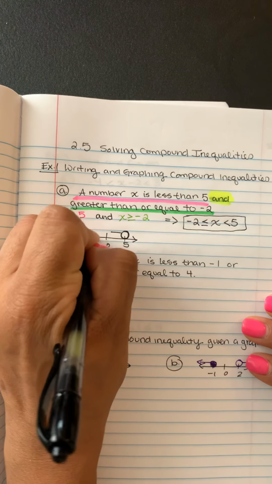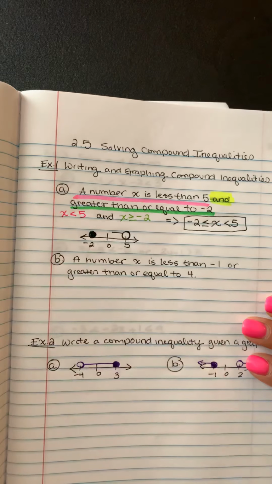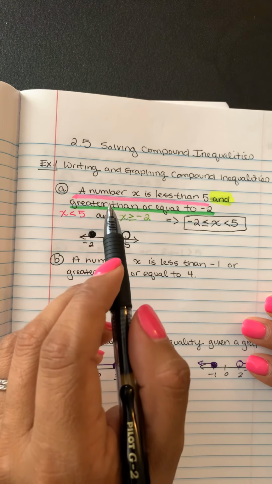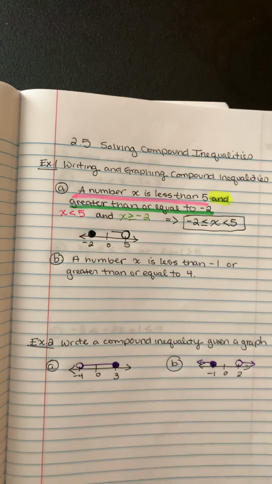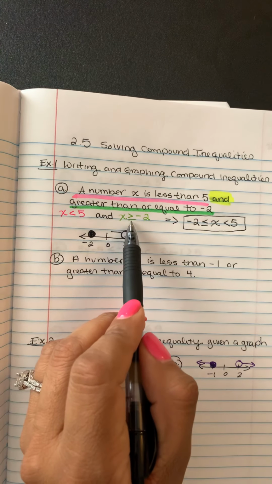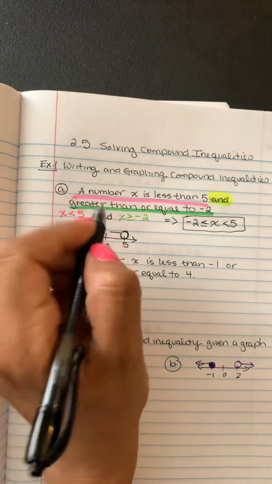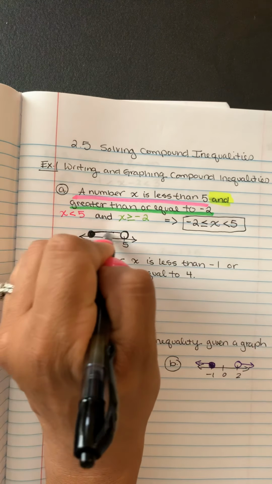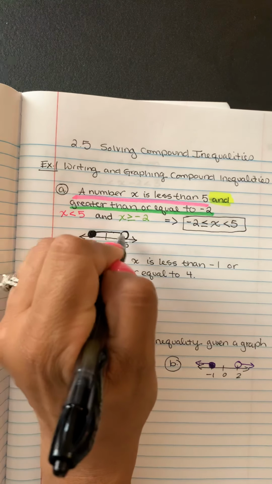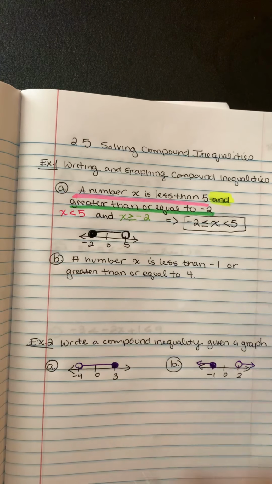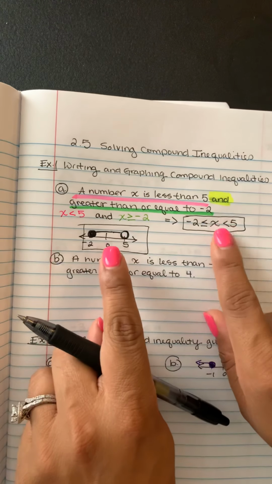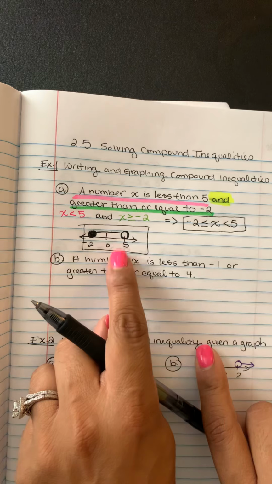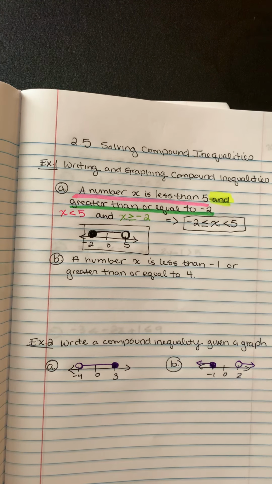Again, if you don't remember open dot, closed dot, you need to review the 2.3 notes, I believe, or the 2.4 notes, and it was a Google meeting that we actually did the notes. X is greater than or equal to -2, so all the numbers that are greater than or equal to are going to go to the right. These are all numbers, and notice how it connects. There's our answer. Writing compound inequalities and graphing compound inequalities. That's how we're going to focus and break it down.